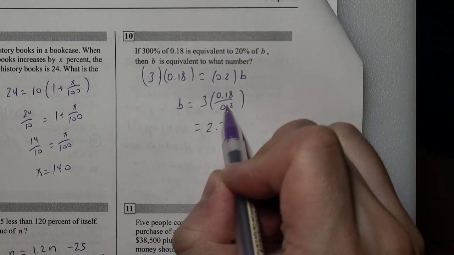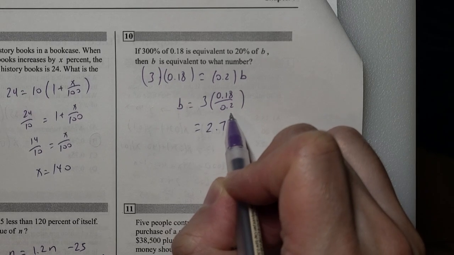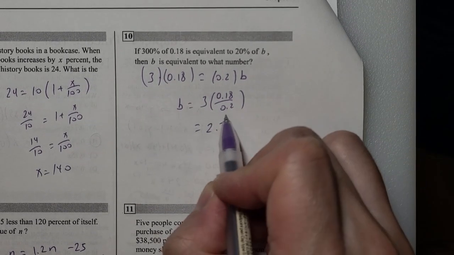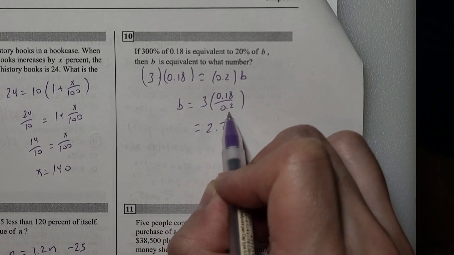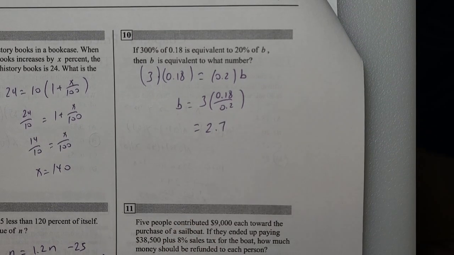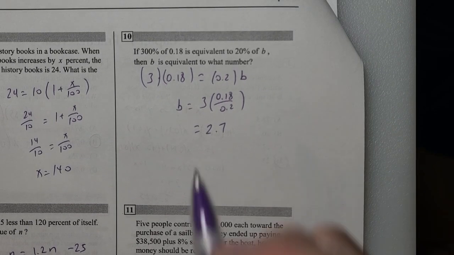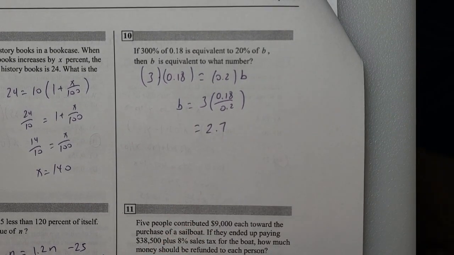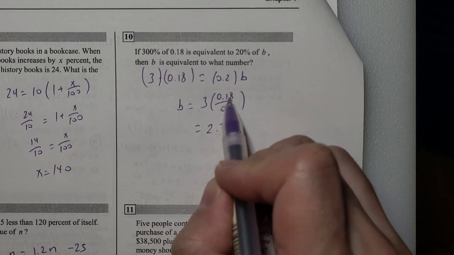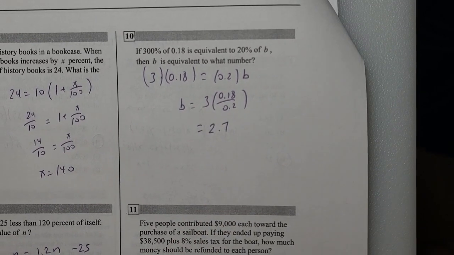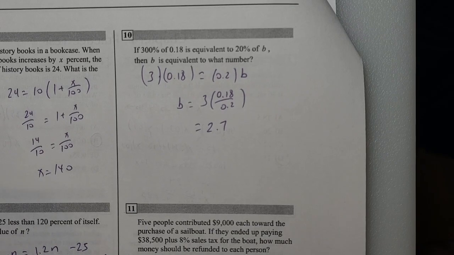Let me see if I did it in my head correctly. Yeah, that's right. Because 0.2 times 0.9 is 0.18, and then times 3. Yeah, this becomes 0.9, so times 3, 2.7. Okay. I don't know what I was saying, but 2.7. Okay.